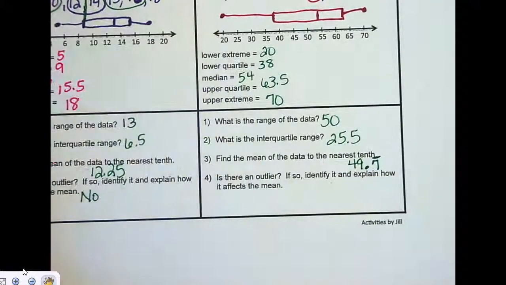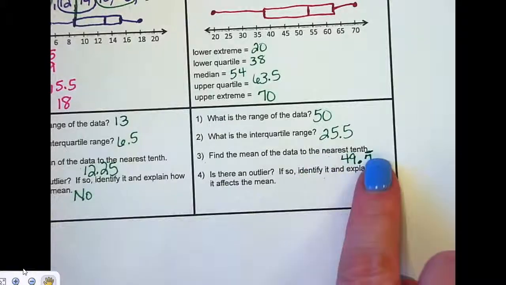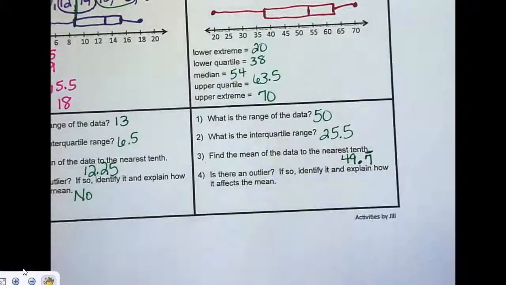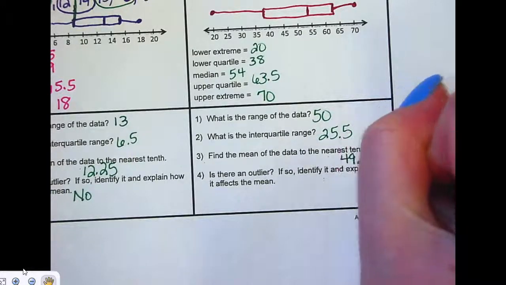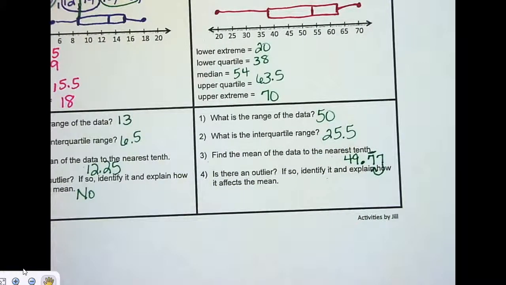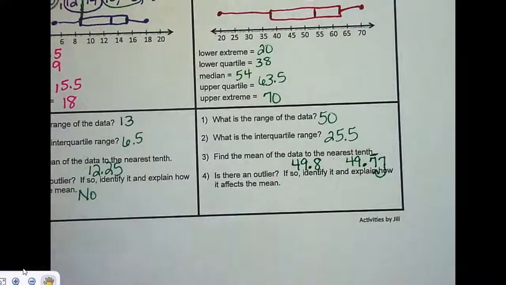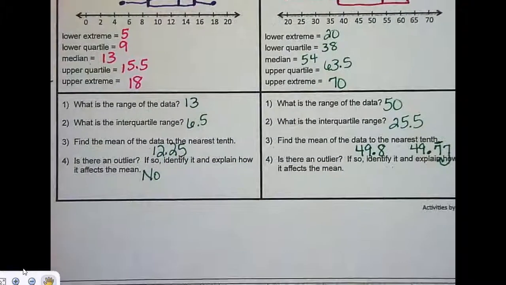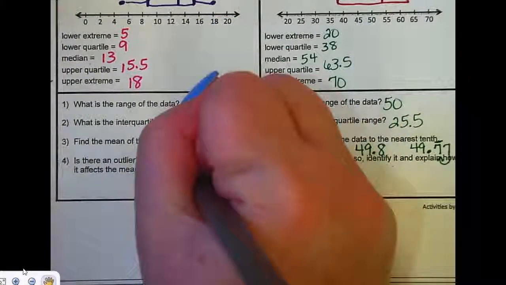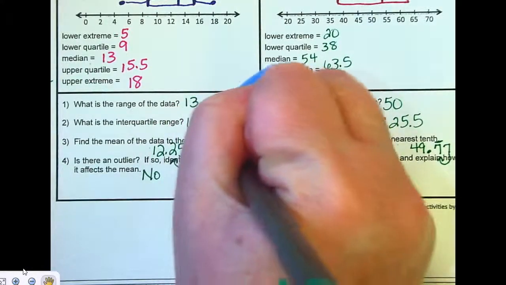Oh, did it? Did I not round? Okay, so if we're going to round that, that is round. Okay, so that's not really rounded to the nearest tenth. So if it's 49.777, if I'm rounding to the tenth, that 7 tells that 7 to do what? Go up to an 8. So 49.8 would be rounding to the nearest tenth. Over here, if we rounded to the nearest tenth, what would that be? What would that 5 tell that 2 to do? Go up to a 3, 12.3.